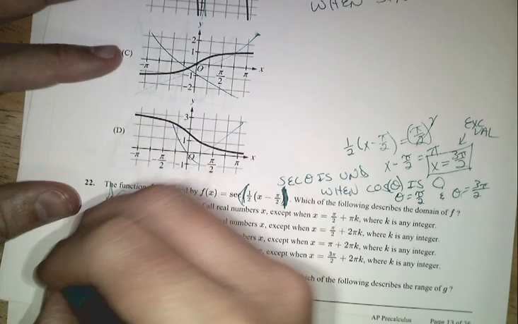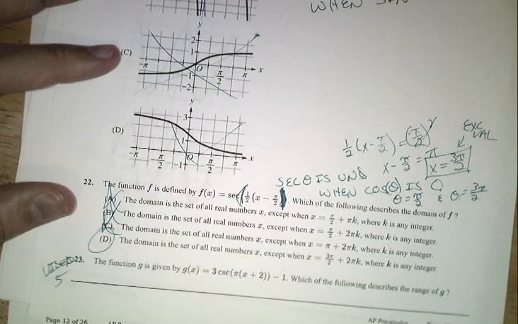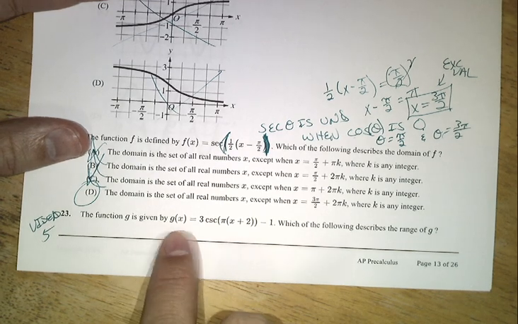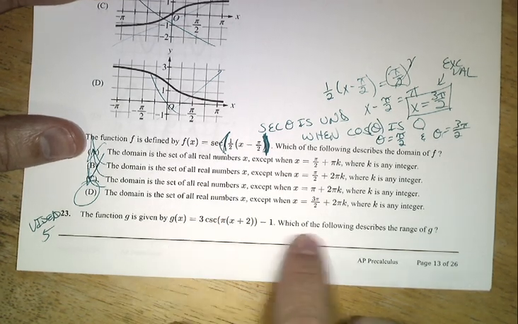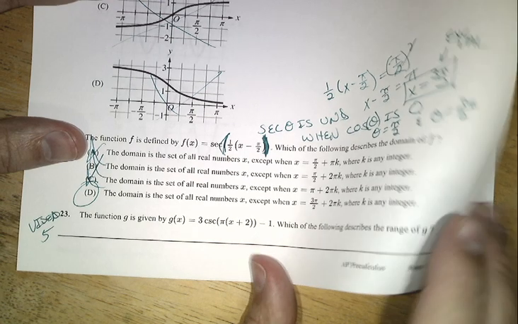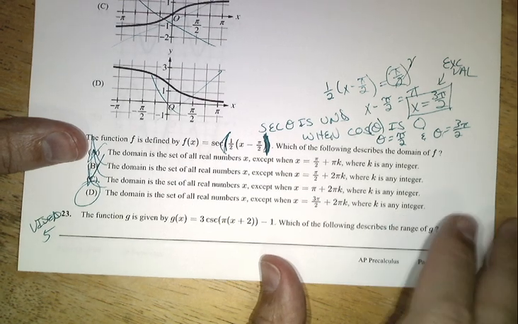So this is going to start video 5, I think we're on. So number 23, video 5. The function g is given by g of x equals 3 cosine of this, which of the following describes the range of g? So the range for cosine and secant is going to be all the things.